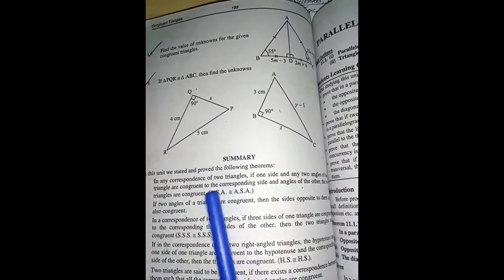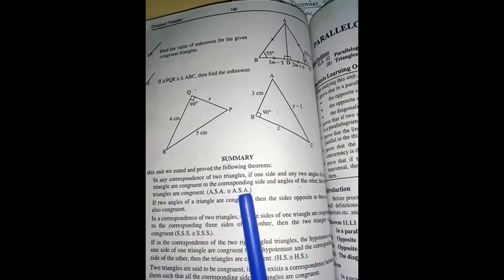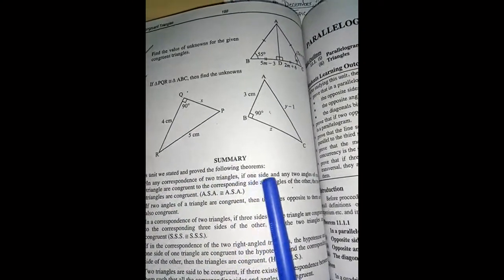Similarly, the next postulate was SAA, side, angle, angle. The statement was the same: in any correspondence of two triangles, if two angles and one side of one triangle are congruent to the corresponding angles and side of the other triangle, then the triangles are congruent.